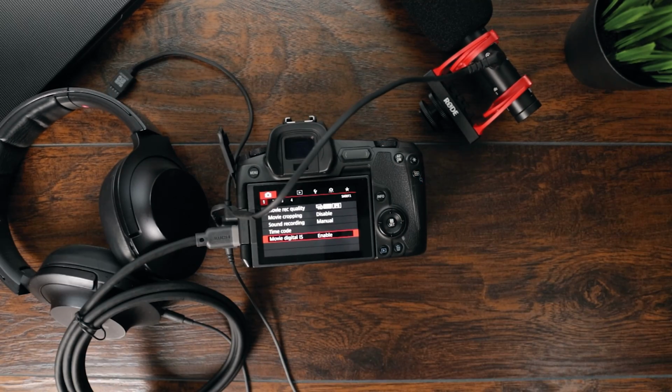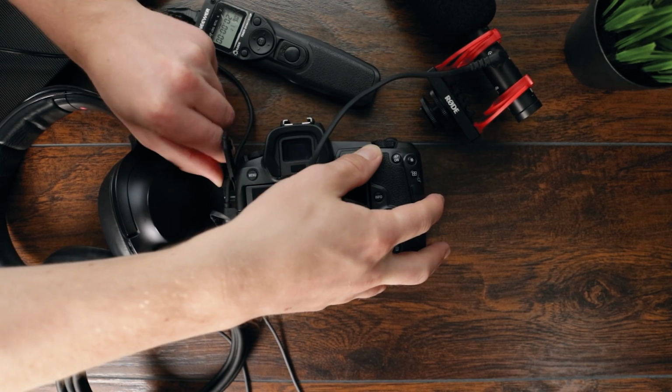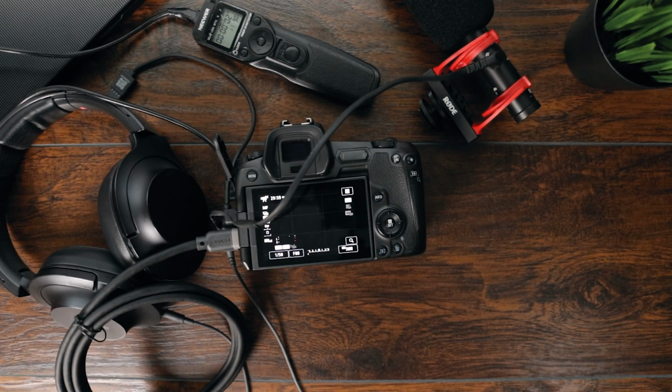That little circle jack is gonna let you use an intervalometer. And a USB-C port is gonna let you charge your camera, or maybe even pull focus. That's what I do with my gimbal. Just make sure the camera you're looking at has the ports you're gonna need.